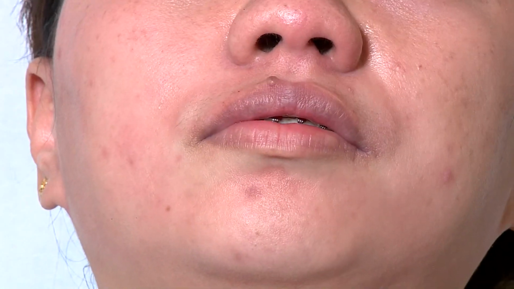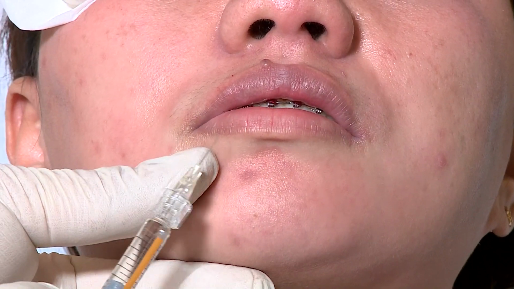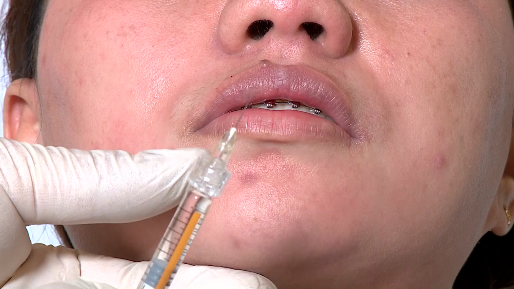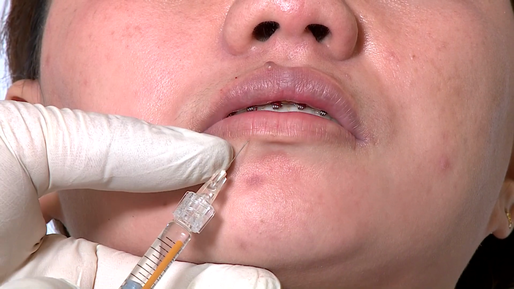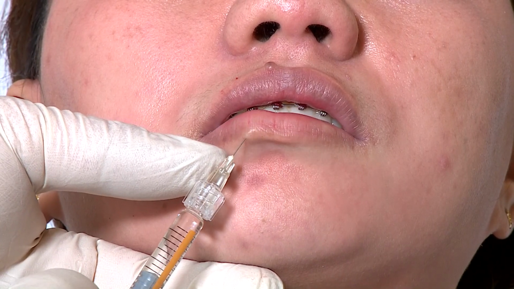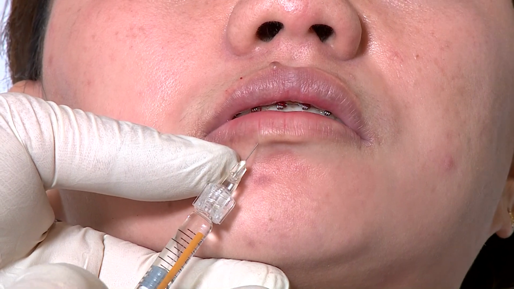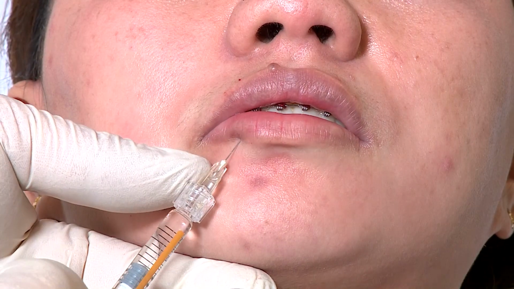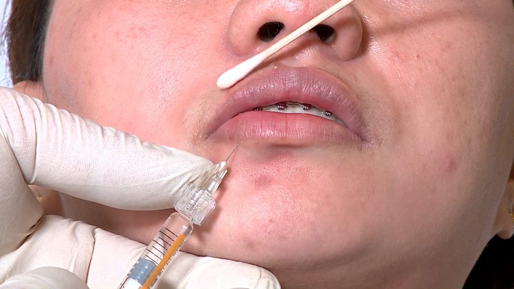Our target here is more rejuvenation. As we can see, there is minimum bleeding. Also doing the lower lip, approaching from the skin at exactly the vermilion line, 0.1 and another 0.1, almost double the amount that I injected in the upper lip.